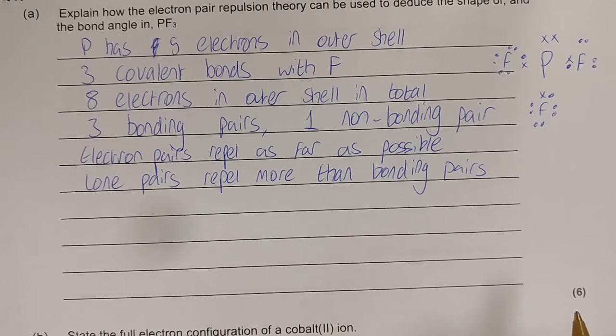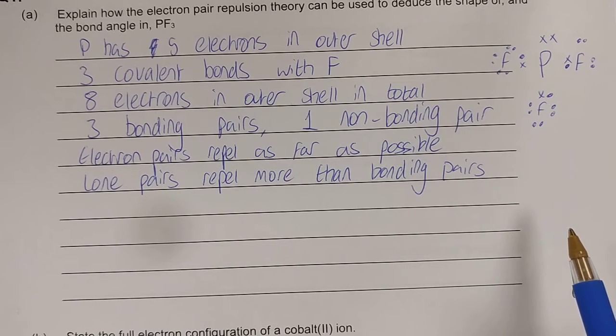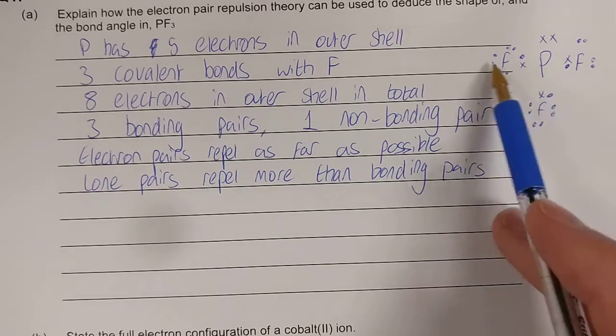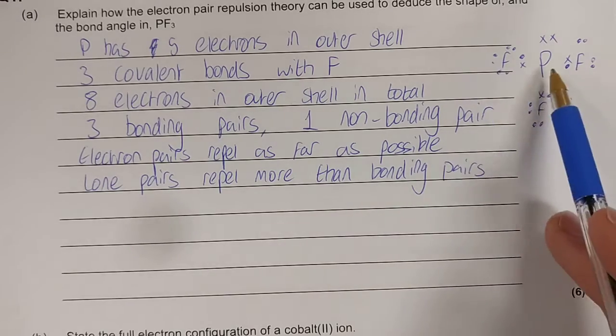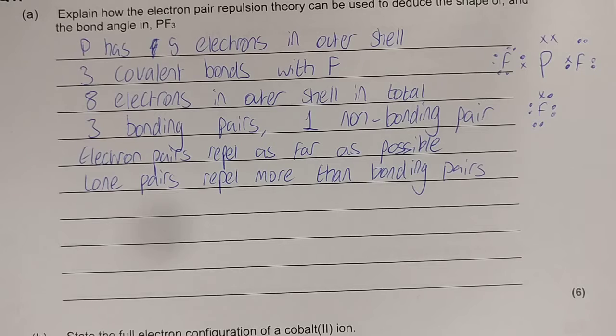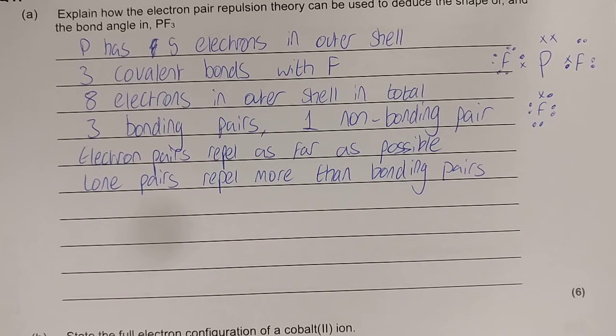So knowing that we've got 3 bonding pairs and 1 non-bonding pair, 4 pairs in total, and knowing our VSEPR theory in these 2 bullet points, we can deduce that this is going to be based on tetrahedral, but because we've only got 3 bonding pairs, we've only got 3 fluorines bonded to our phosphorus, the shape is based on tetrahedral, but it will actually be a trigonal pyramid.